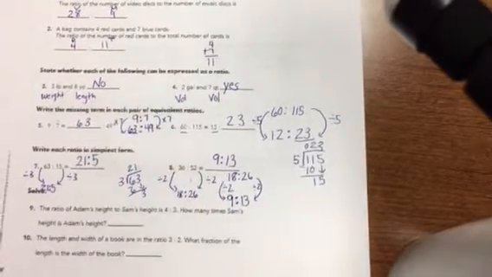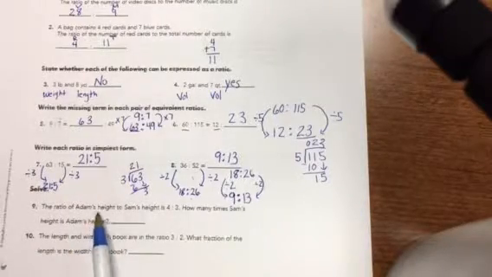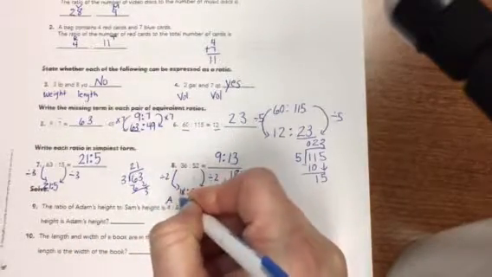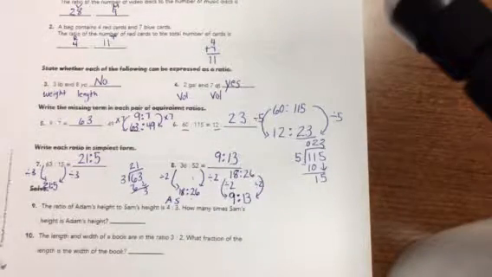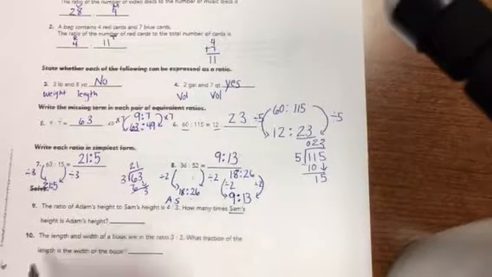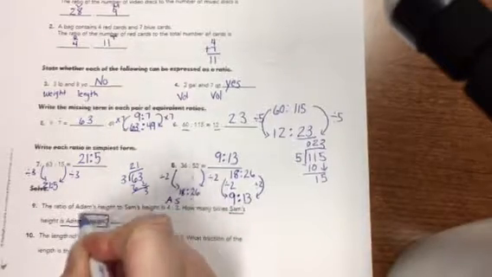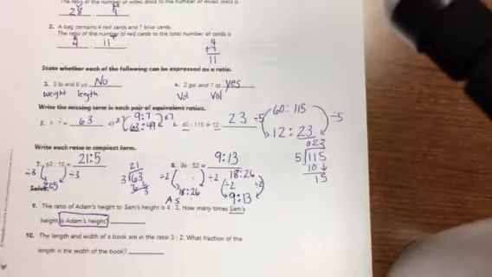All right, 9 and 10 are not my favorite questions. The wording is just not very good on these. It's saying the ratio of Adam to Sam, and I'm just going to put the letters right over top, is 4 to 3. So Adam is 4 and Sam is 3. How many times Sam's height is Adam's height? And the way this works, the order that they ask, how many times Sam's height is Adam, it really wants you to start with Adam.